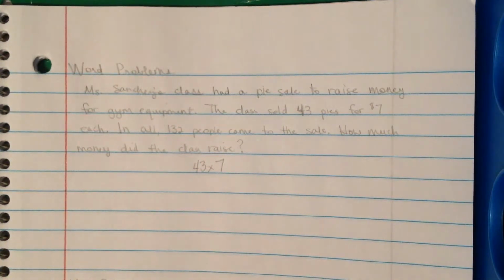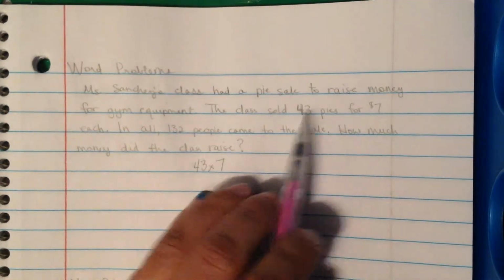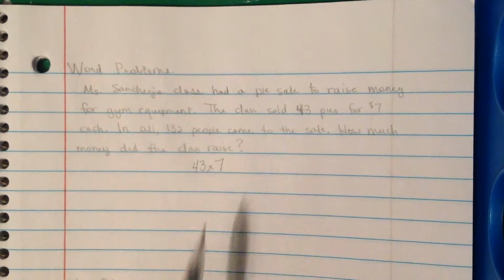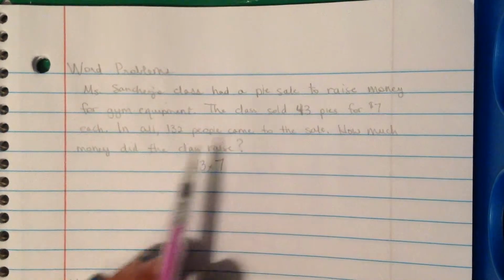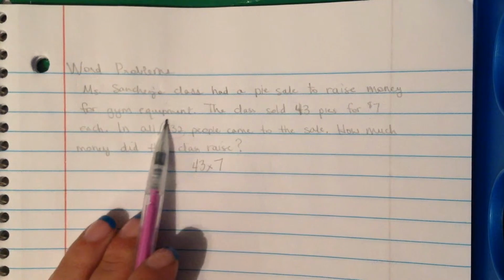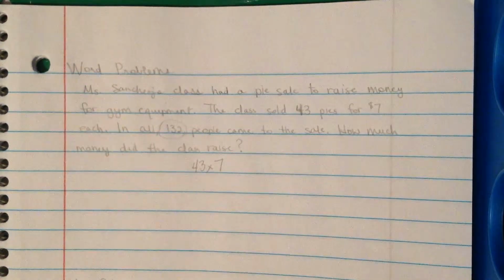Okay. What numerical information is not needed to solve this problem? We had 3 numbers in this problem, but we only used those 2. So this one was not needed information. And the reason it's not needed is because the number of people who came to the pie sale does not help us find out how much the class raised, because they have a total of 43 pies. They sell them for $7. So therefore, we're going to find out how much they made just by multiplying 43 times 7.